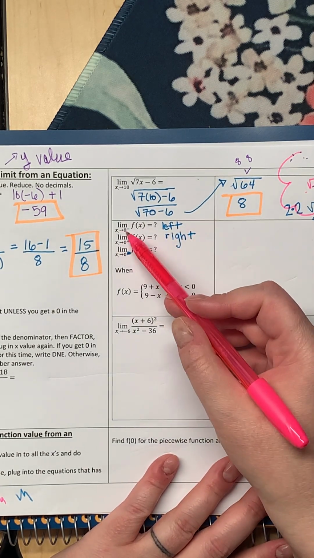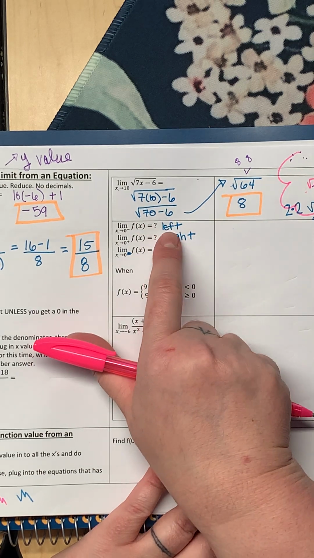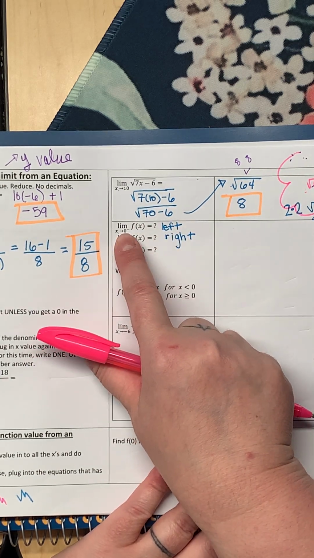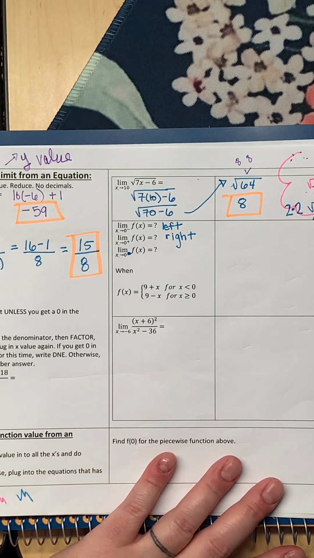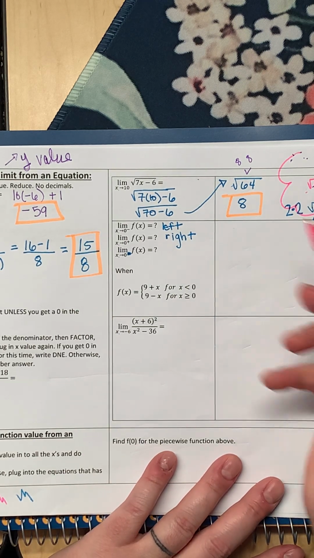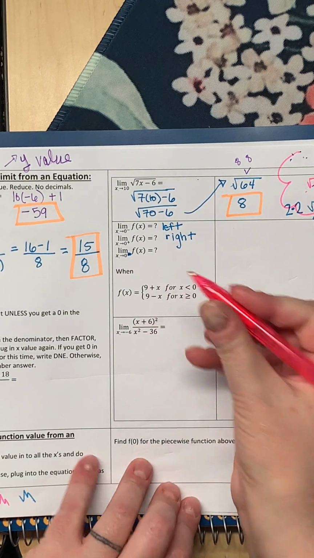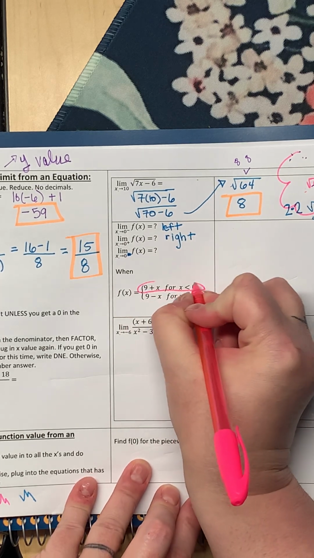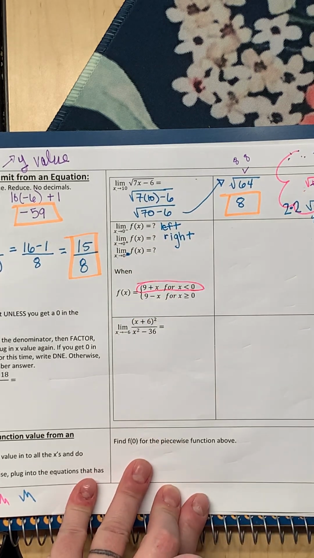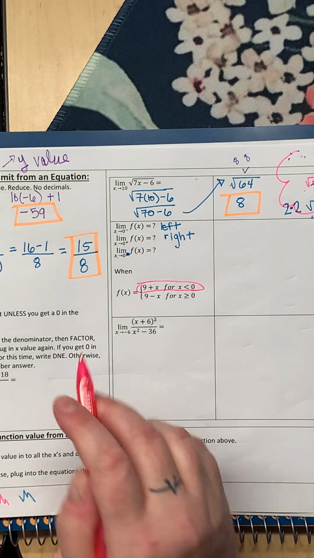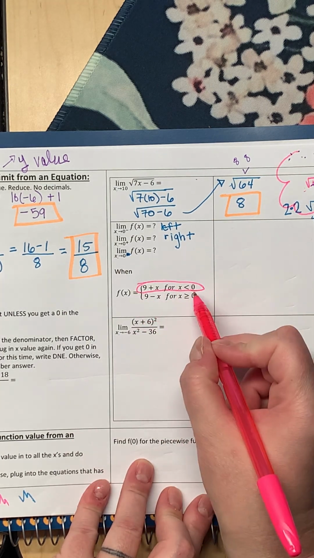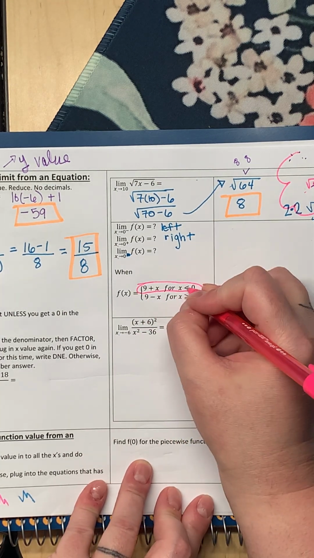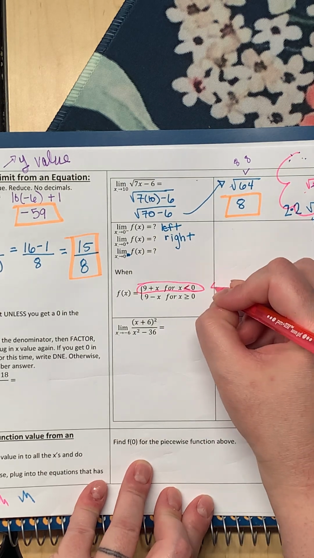Okay, so let's think about this. To the left of 0, for this first limit, to the left of 0 is things that are smaller than 0. So that's this first little piece of the piecewise. And we know it's this first part because this less than means left.